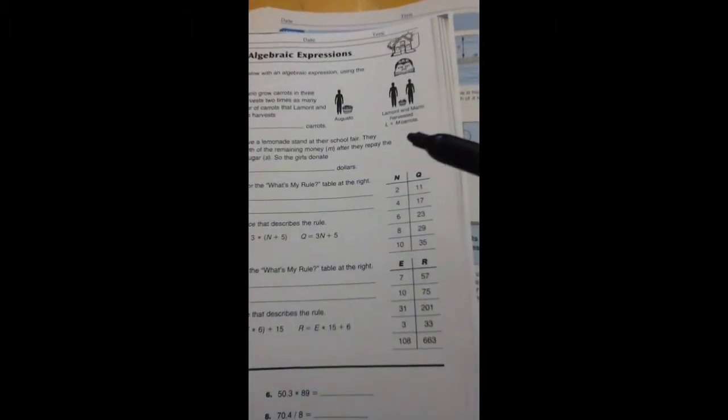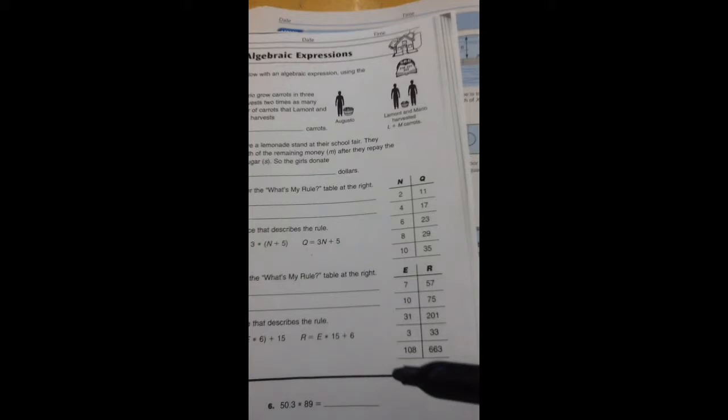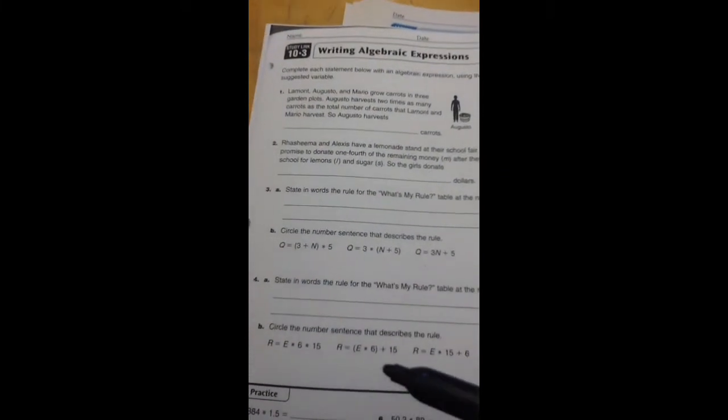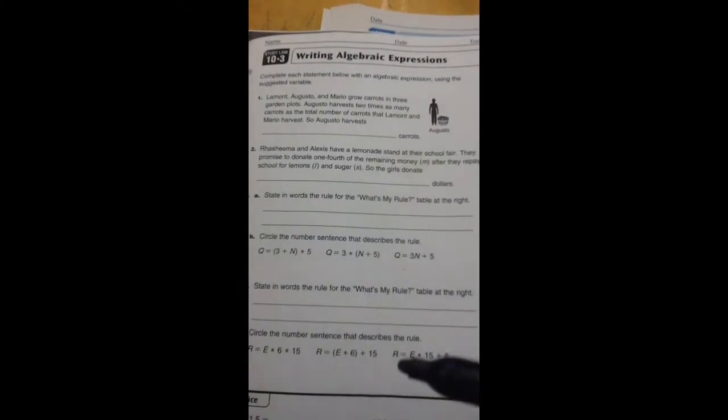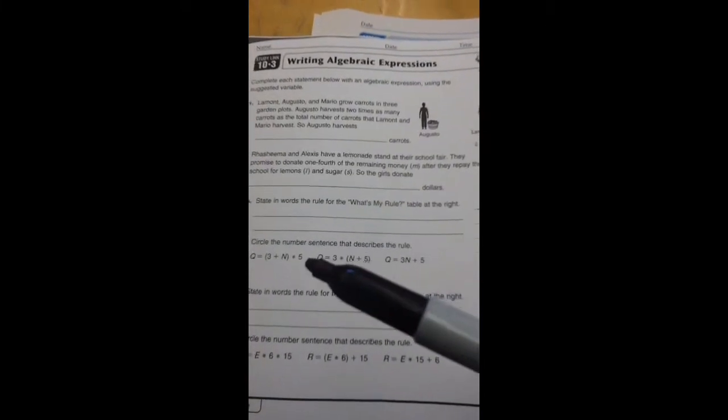Then you'll also be using these what's my rule charts over here to figure out which expression would be best down here. Look at them closely because a lot of them are similar to each other and you want to make sure that you look at them closely. I'll show you on what we did today to help you out.